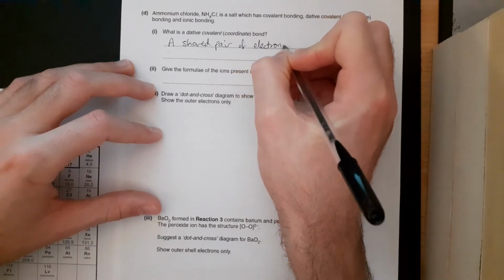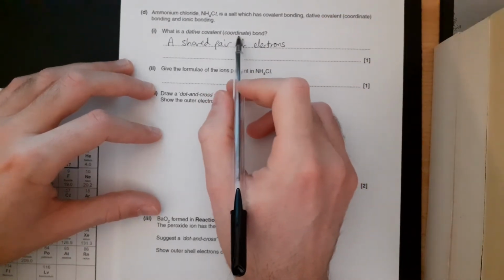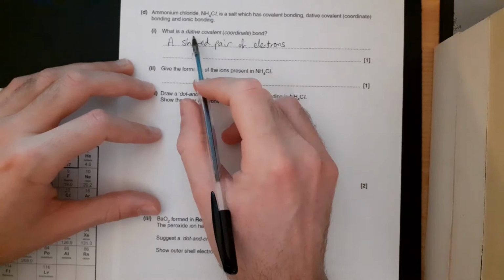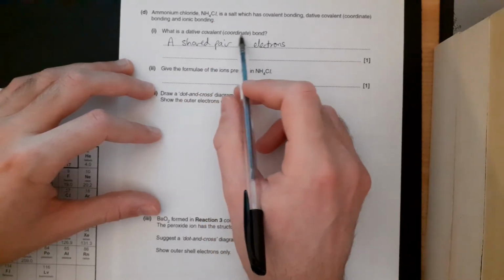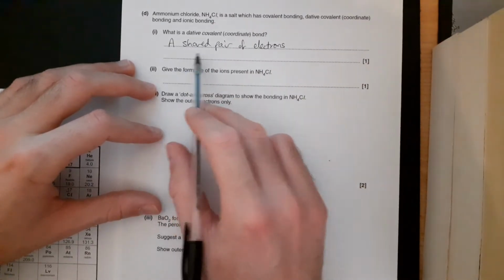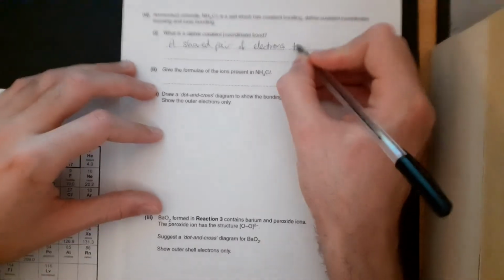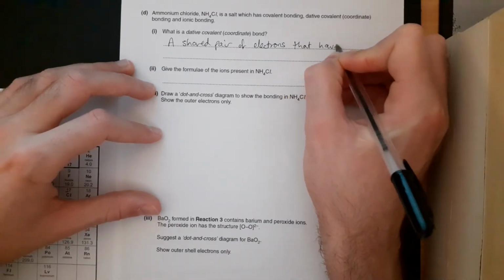But then if it's a dative covalent bond, or you can see it could also be called a coordinate bond. You do see dative covalent bond more often, but that is also an acceptable term. So it's a shared pair of electrons that have both been donated by the same atom.